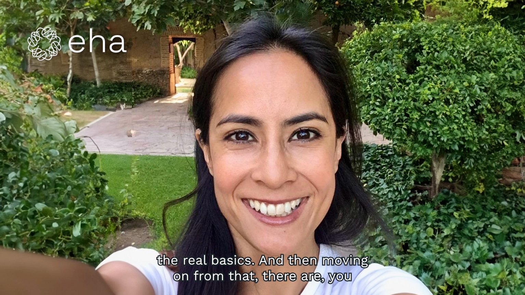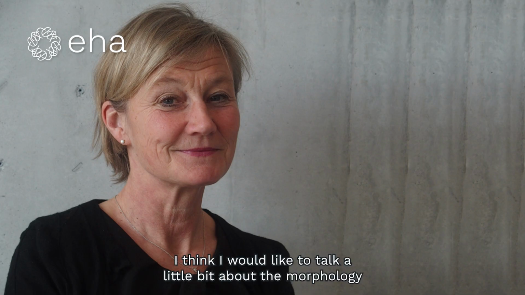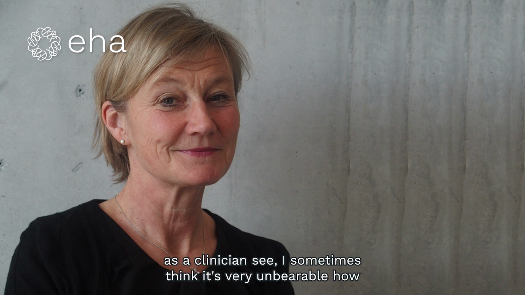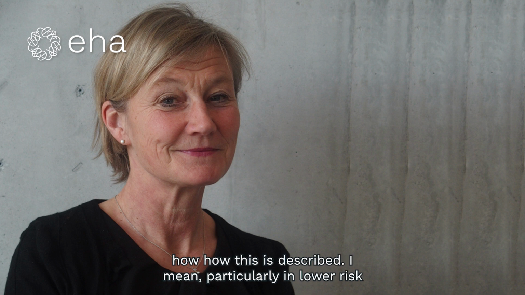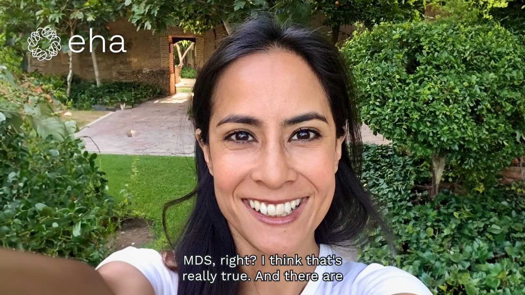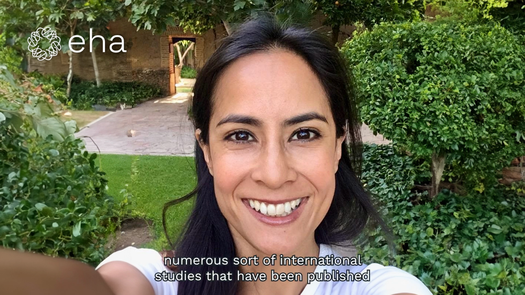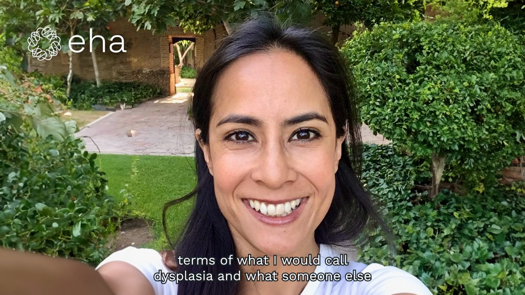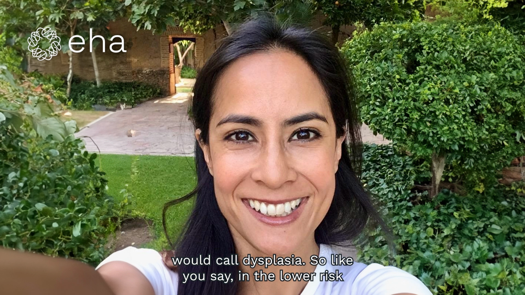Moving on from that, there are more detailed diagnostic tests that are required. I would like to talk a little bit about the morphology of MDS because, according to what I as a clinician see, I sometimes think it's very variable how this is described. Particularly in low risk MDS, right? I think that's really true. There are numerous international studies saying that there's a lot of inter-observer variability in terms of what I would call dysplasia and what someone else would call dysplasia. So like you say, in the lower risk patients, it's a much bigger deal.